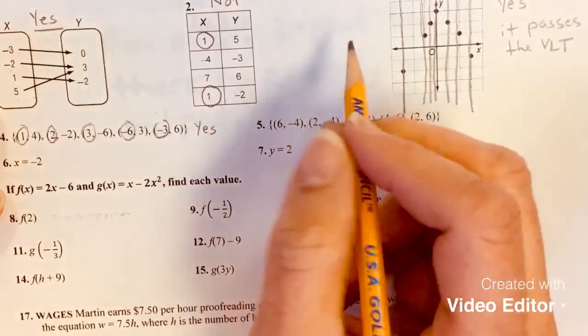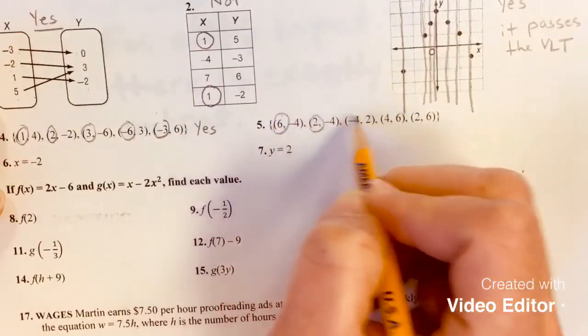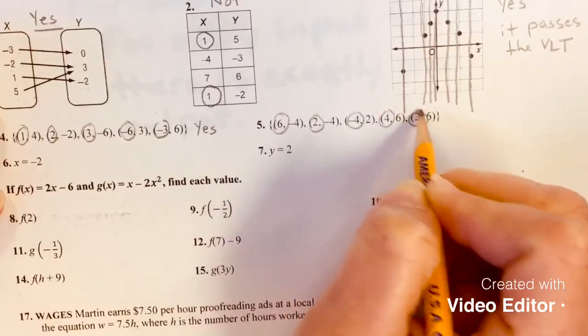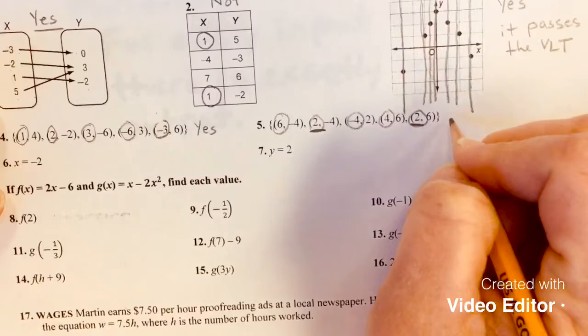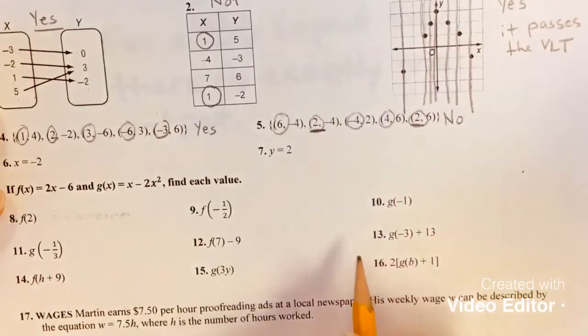Let's look at number 5. Do any of these repeat? Yes. I have a 2 here and I have a 2 here. So no, this is not a function.